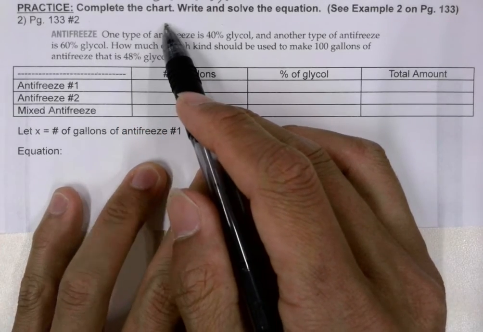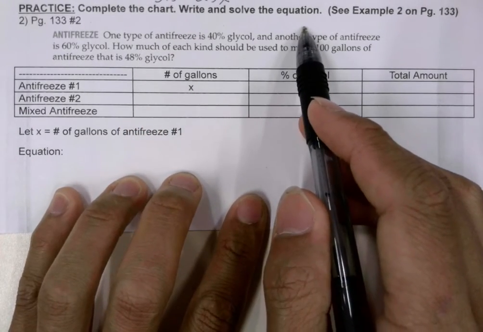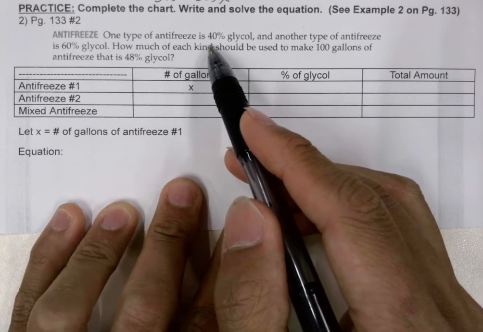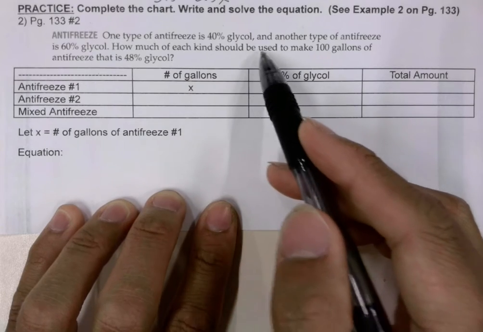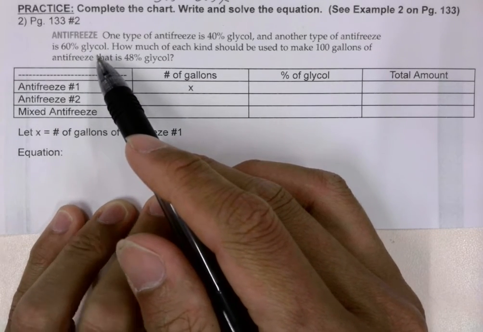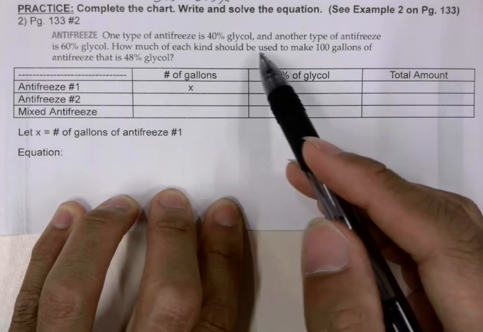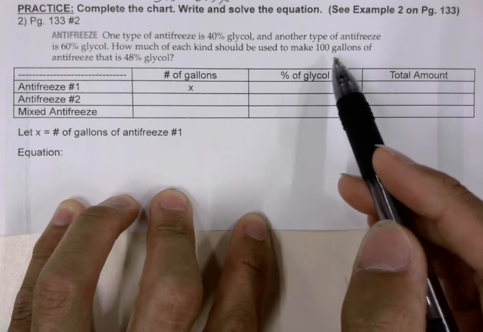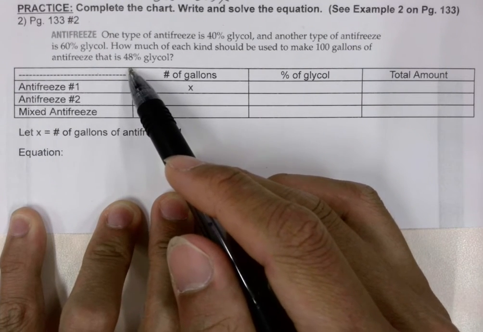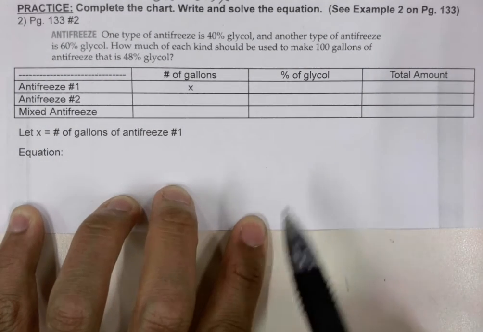Complete the chart. Write and solve the equation. One type of antifreeze is 40% glycol. Another type of antifreeze is 60% glycol. How much of each kind should be used to make 100 gallons of antifreeze that is 48% glycol?